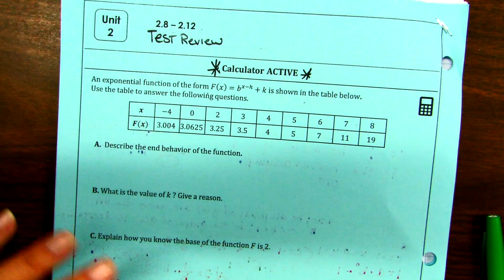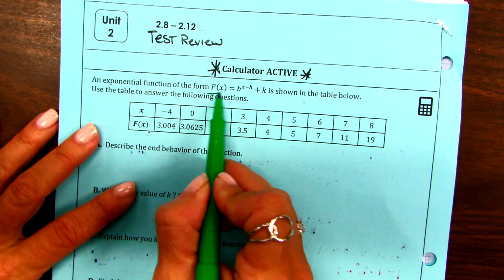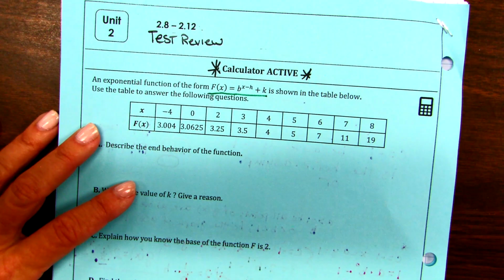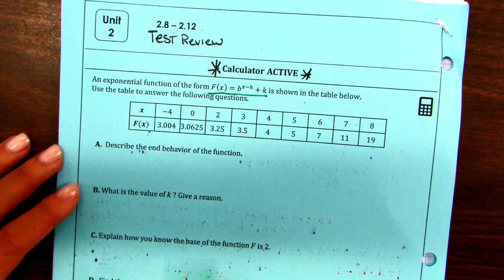Got it? All right, last one. Similar question, believe it or not. Exponential function, but instead of a graph, it's a table of values. First question is to find the end behavior.